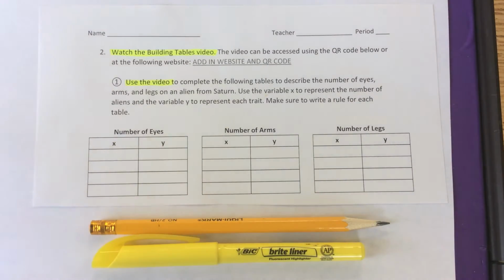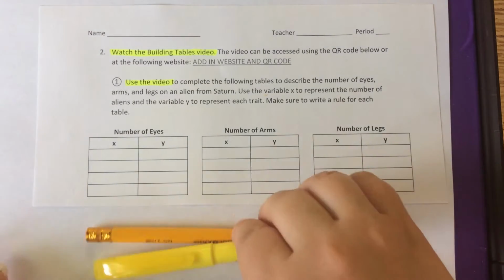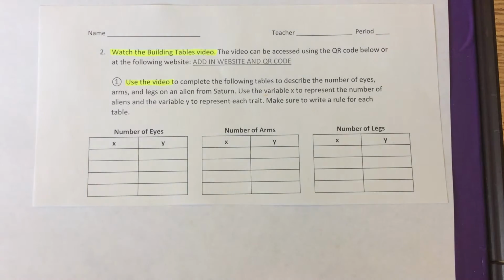All right, guys, we are on part 2 of our building tables homework. We have our highlighters out, our pencils are ready, and we are ready to use this video to complete the following tables to describe the number of eyes, arms, and legs on an alien from Saturn. Remember that you can pause this video at any time if you can't keep up at the pace I'm going at. Feel free to do so.